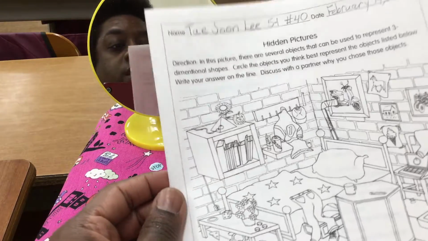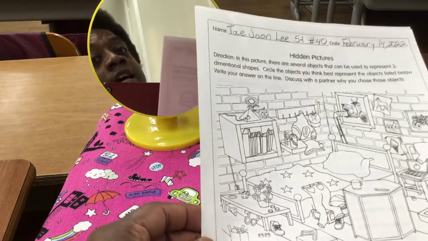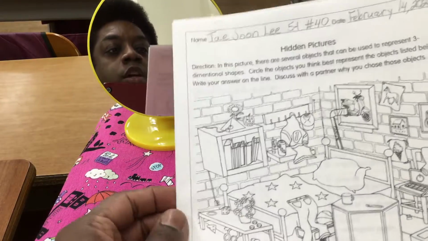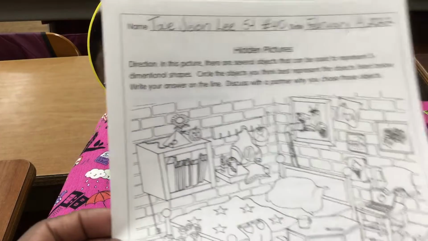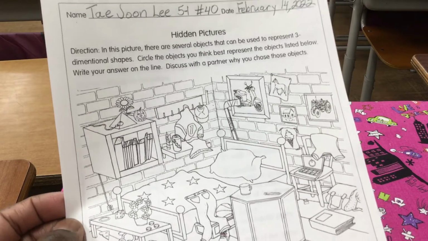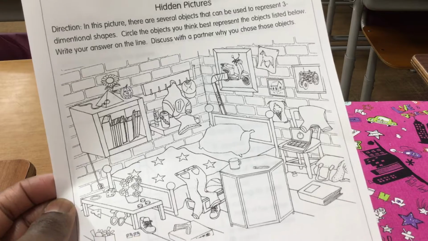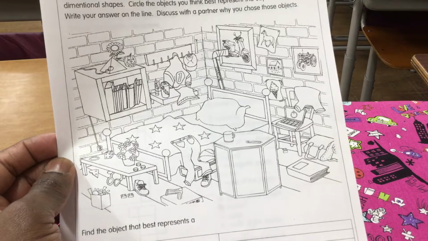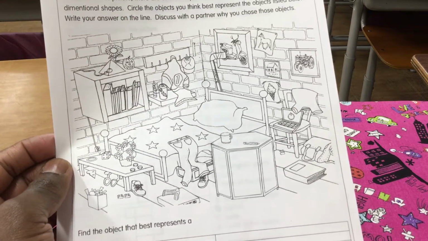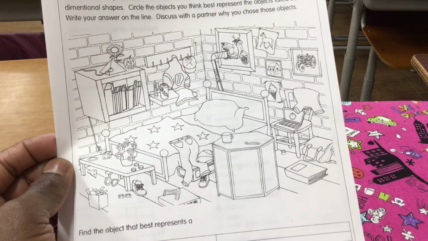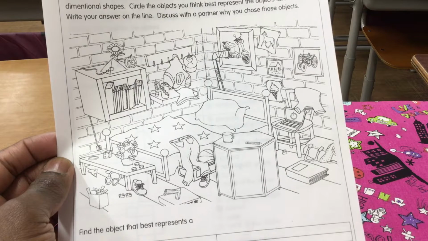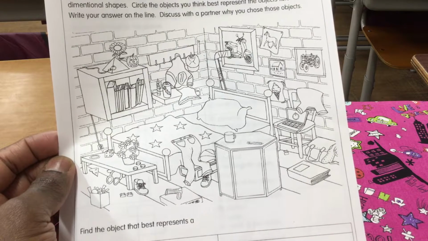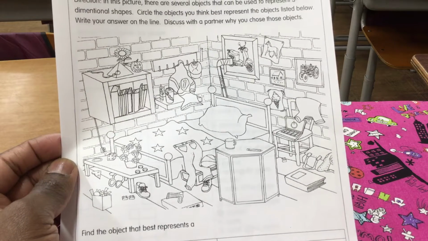You're going to write your answers in sentences, because this is English mathematics. Look at the picture very carefully. There are many things in this picture that make three-dimensional shapes. What can you see? I can see many.